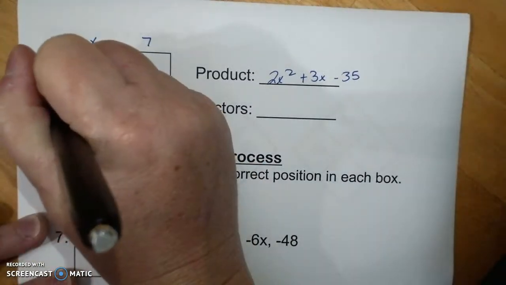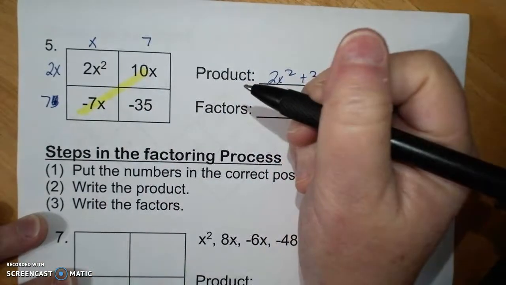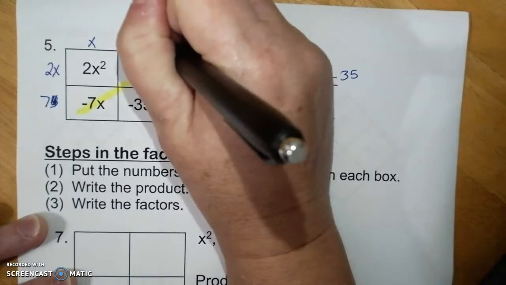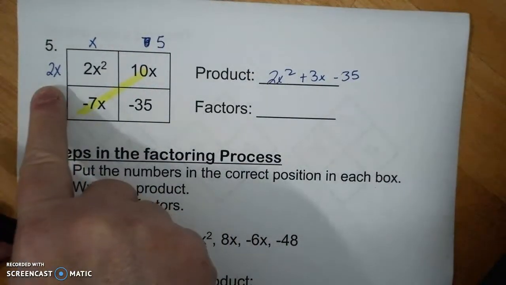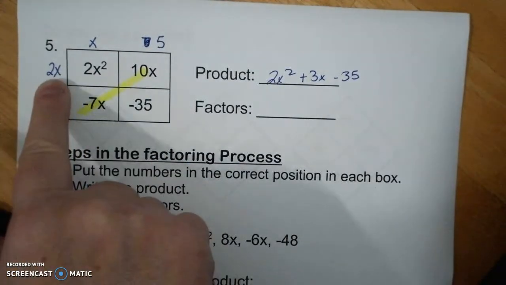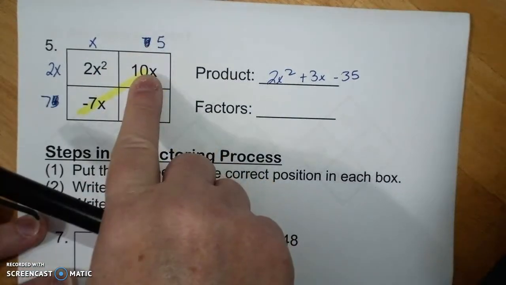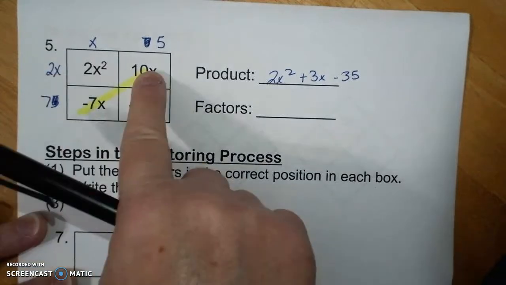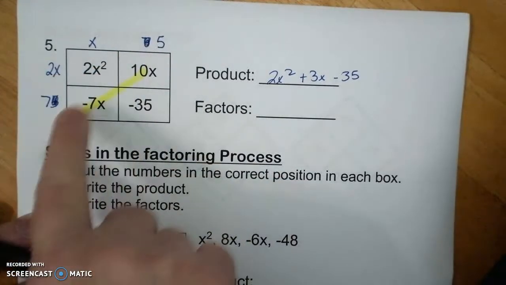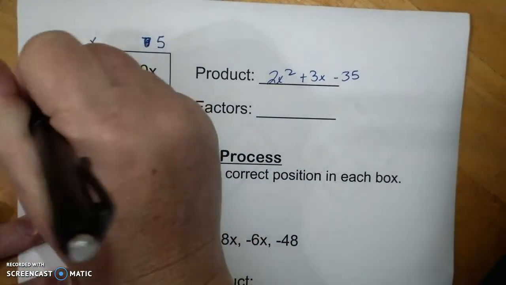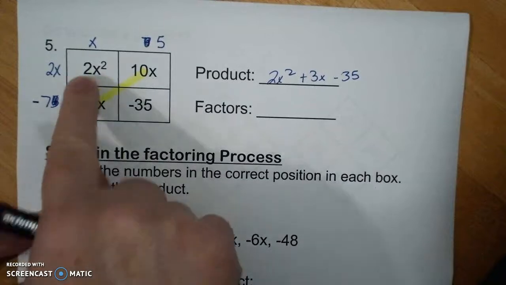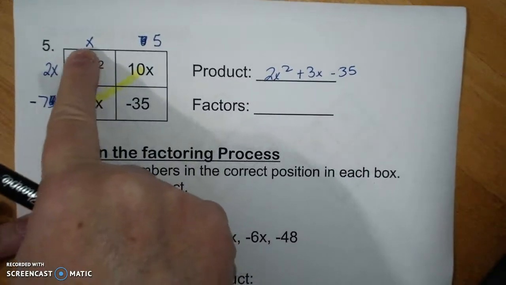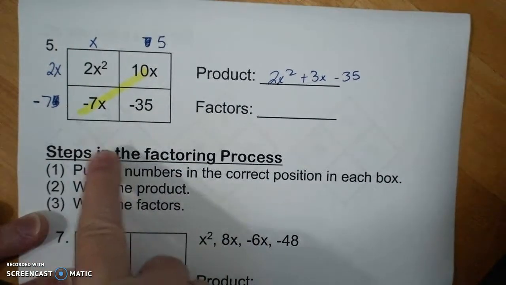So then the 7 would have to come down here. And then the 5 would have to come here. So did you see how when I put the 7 here? So 2 times 2x times 5 gave me 10x. That's a positive. And so that has to be positive, because that has to be positive. And then this would be negative, because if I put that negative, it would cause this to be negative.